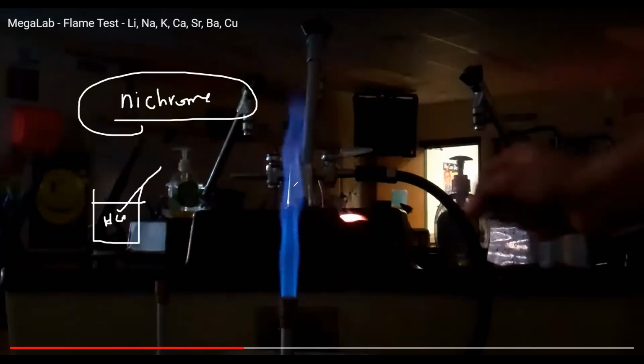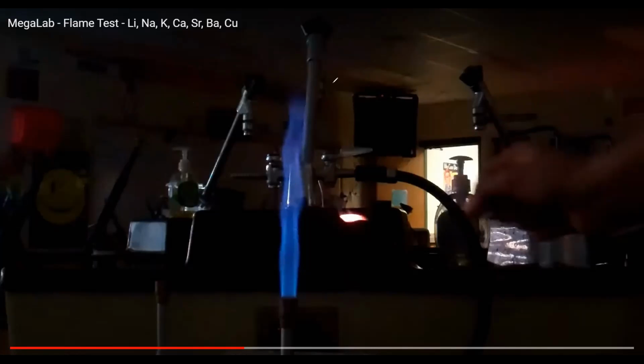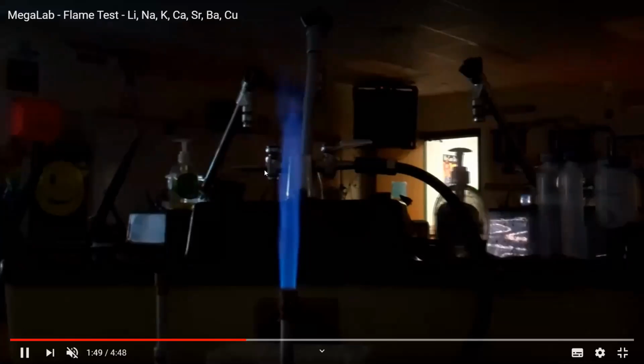That's one reason. The second is that because it's an alloy, it has a higher melting point as compared to that of the pure metals. So it will not melt when we place it above the flame. So these are the two reasons: one is the inert nature of nichrome, and the second is the high melting point, so it does not melt above the flame.